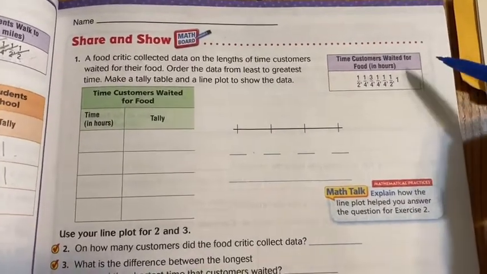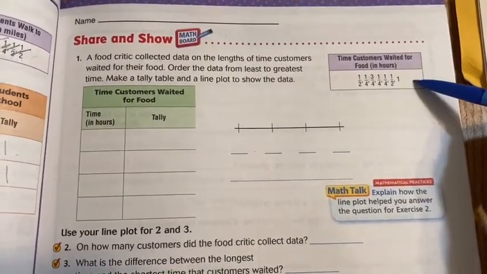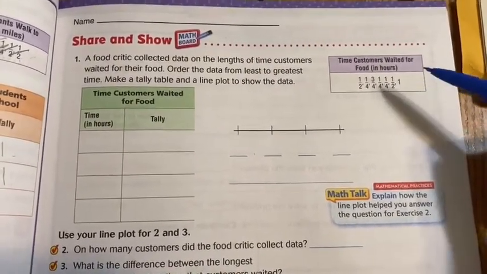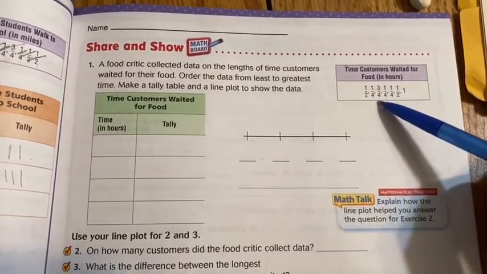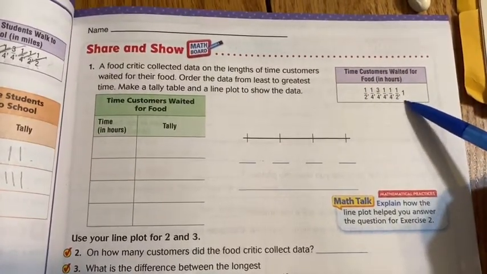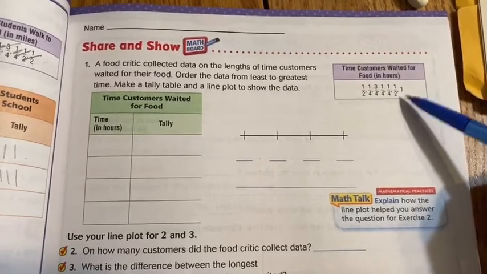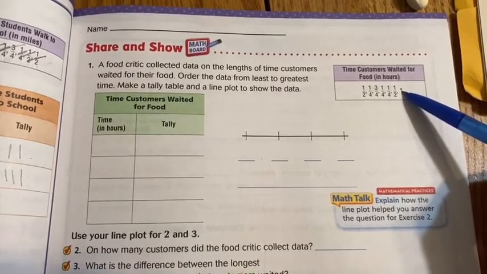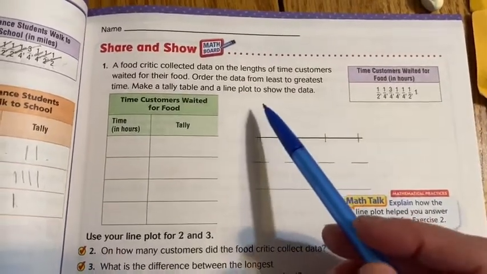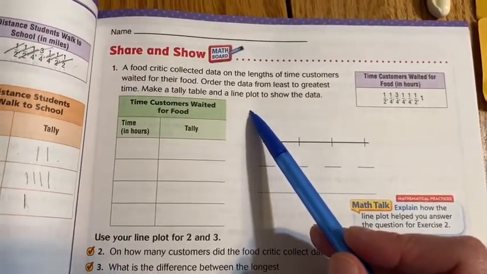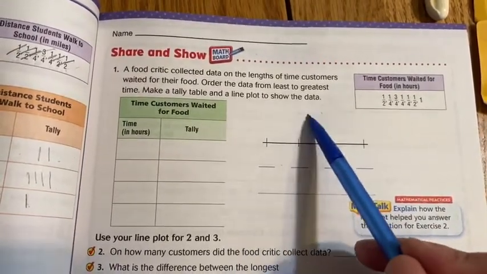So here's our time customers waited for food in hours. So we have 1, 2, 3, 4, 5, 6, 7 different fractions, or a whole number in the case of 1, that we need to put in line from smallest to biggest, or least to greatest.